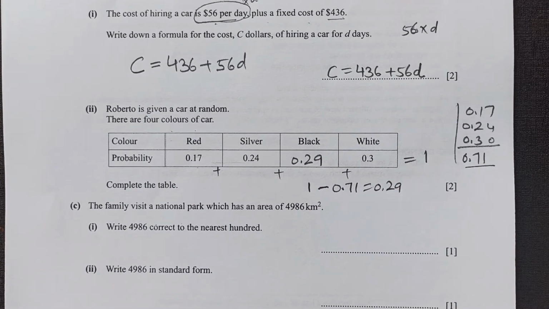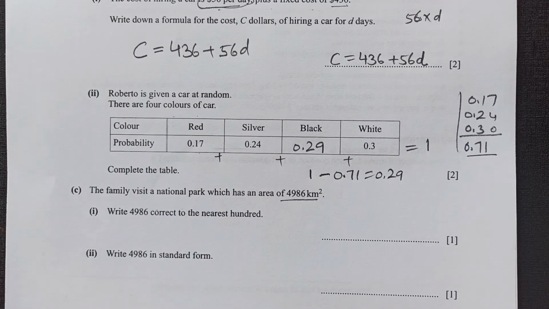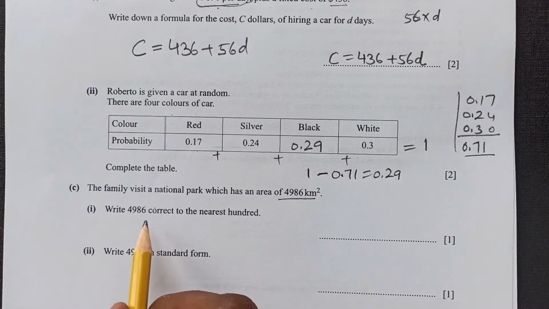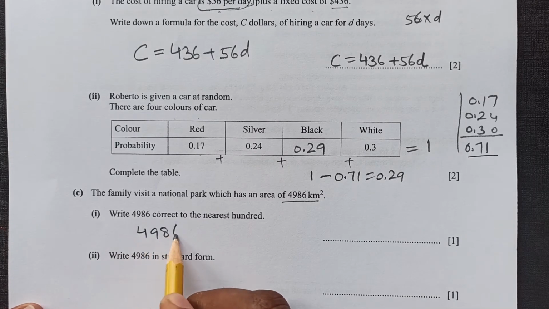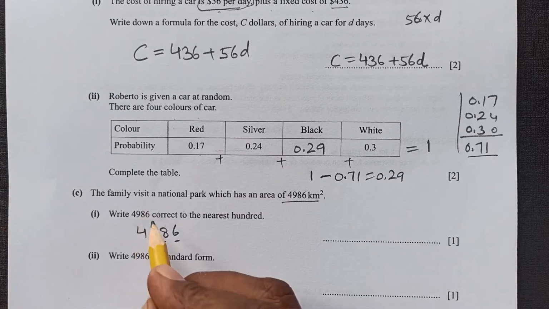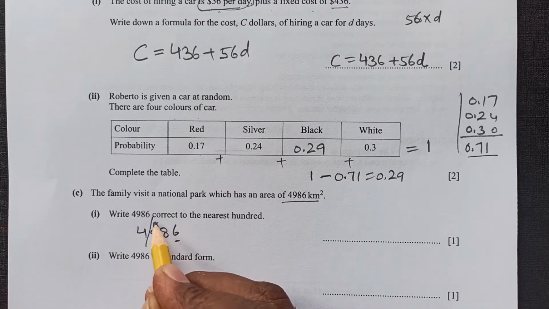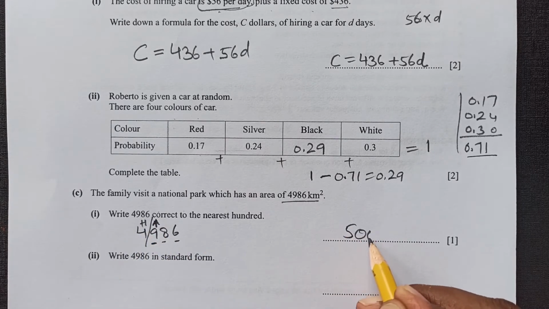Now part C, the family visits a national park which has an area of 4,986 kilometers. Write this correct to the nearest hundred. We have 4986, with ones place, tens, hundreds. We look at the tens digit, which is more than 5, so we add 1 here, rounding up. 4 plus 1 becomes 5, and the others will be 0.